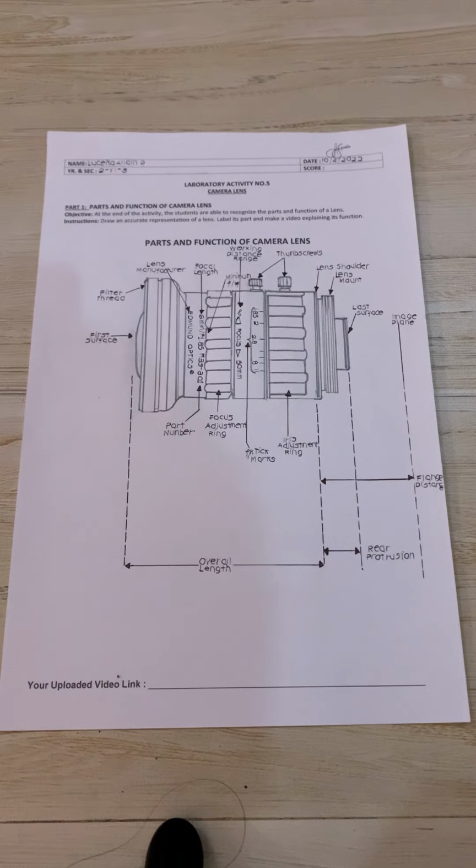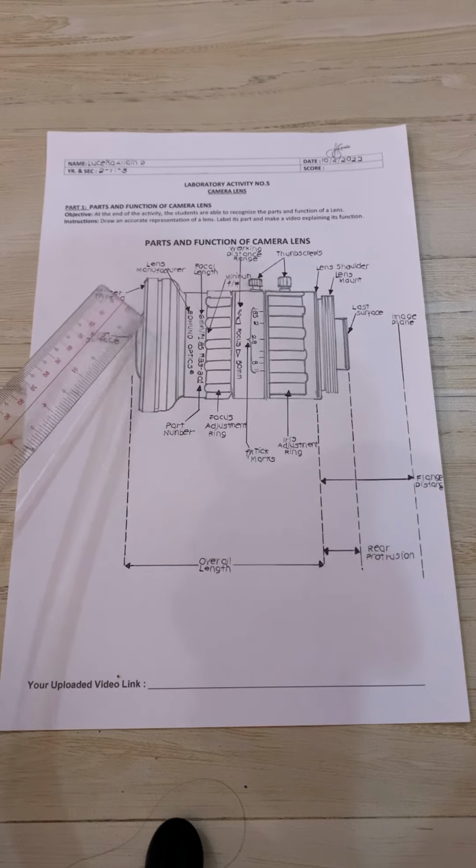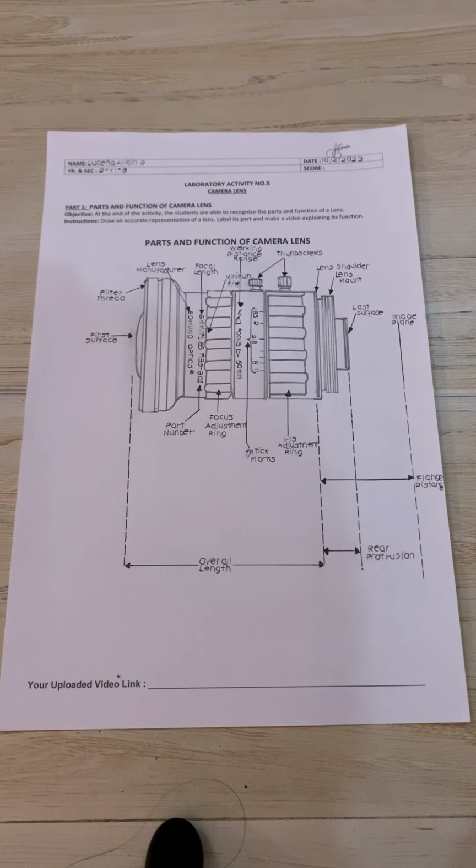The next part is the first surface. The first surface can either be the first optical lens element seen protruding from the lens barrel or the lens barrel itself. The working distance is defined as the distance from the first surface to the object.